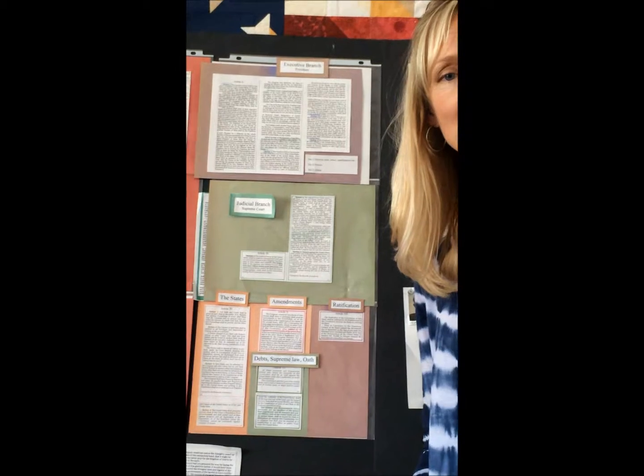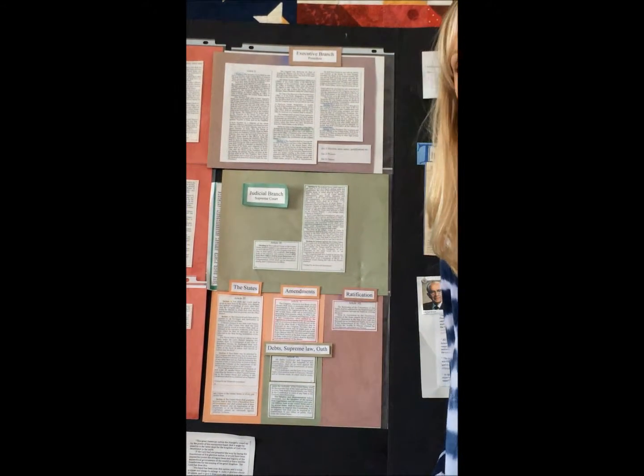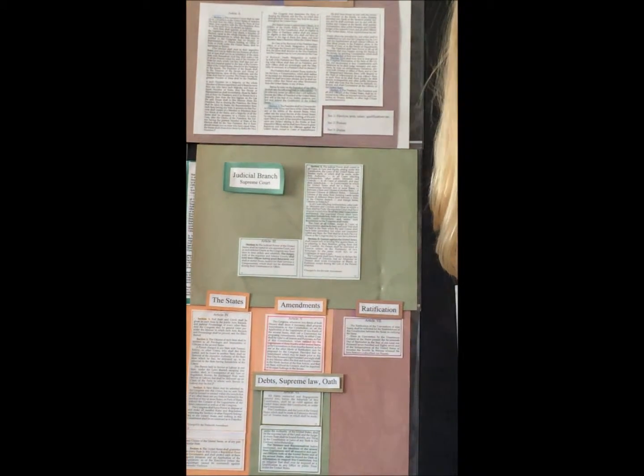Moving down here, you have the judicial branch in green. That's the Supreme Court. Look how little power they have. You'd never guess that today. They think they are the Supremes, that they are, well, supreme. They're not. They have very limited power, and in fact, Congress can control them almost completely when it comes to appellate cases. We'll go over that.